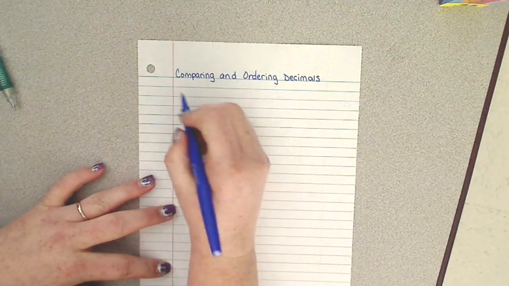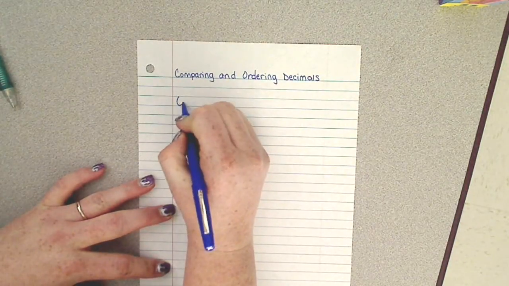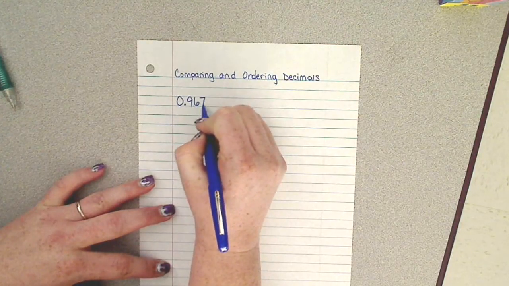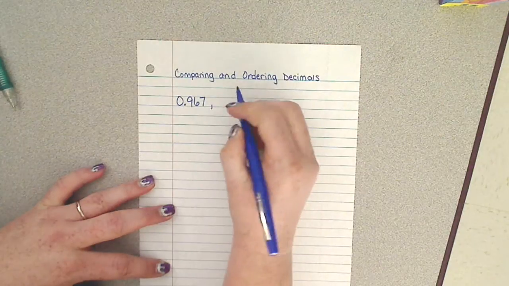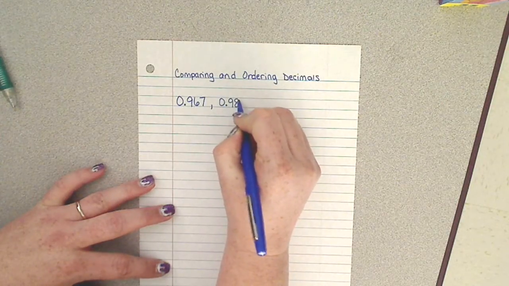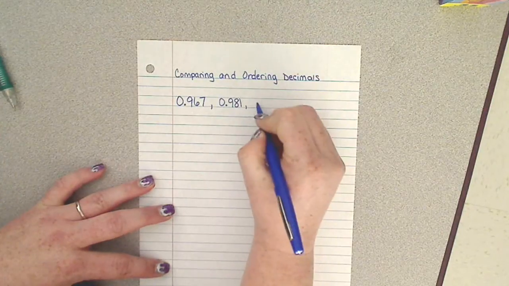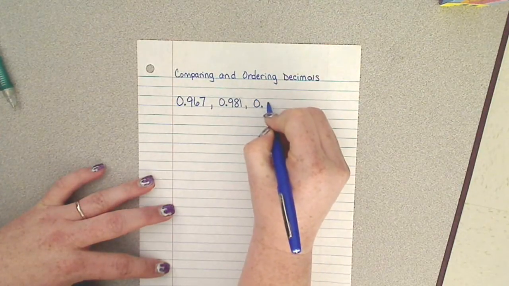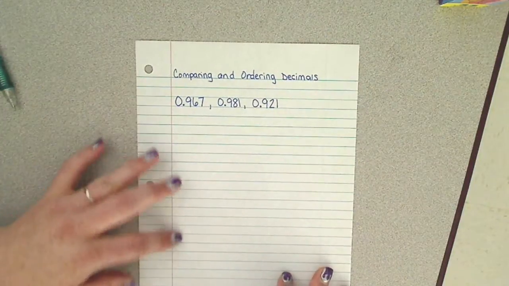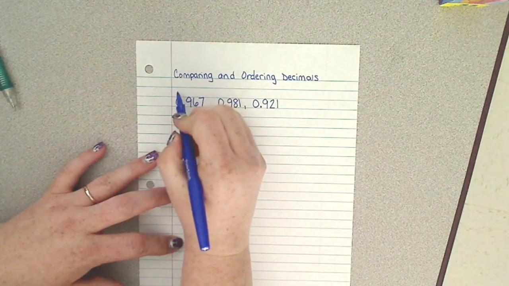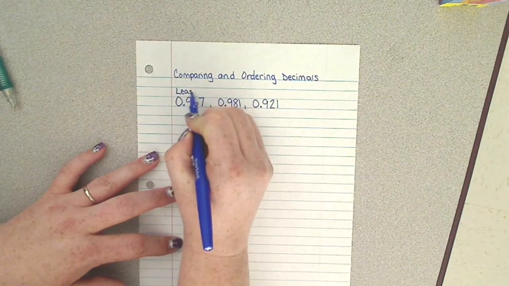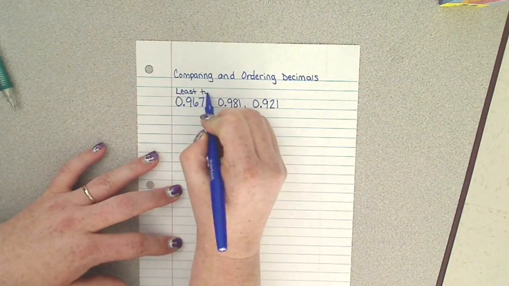We are going to order the numbers 0 and 967 thousandths, 0 and 981 thousandths, and 0 and 921 thousandths. And we are going to order them from least to greatest.